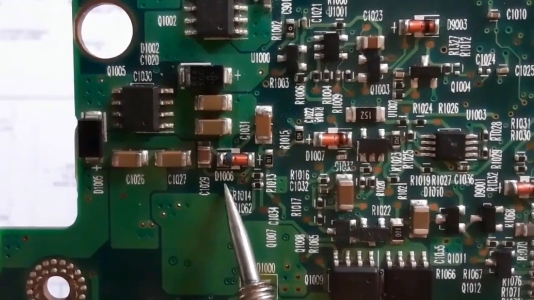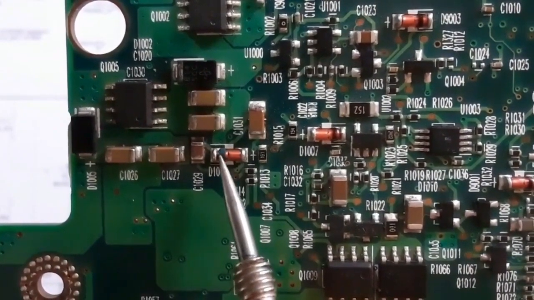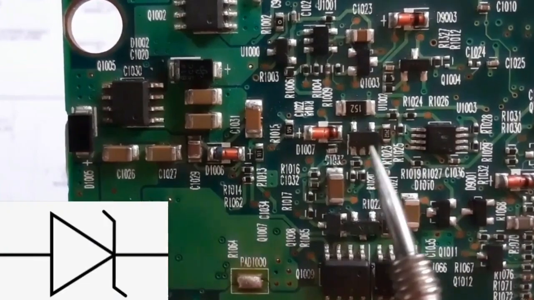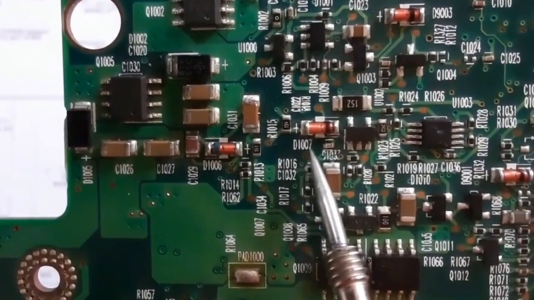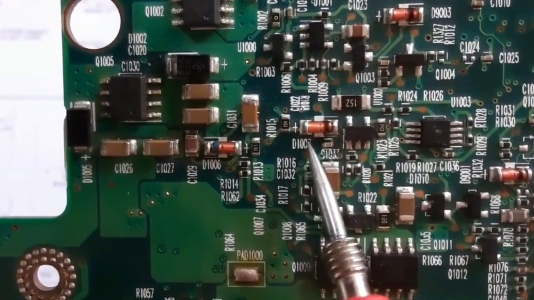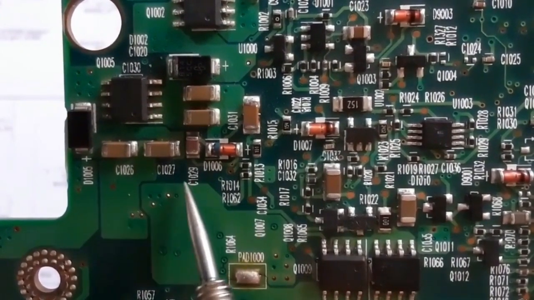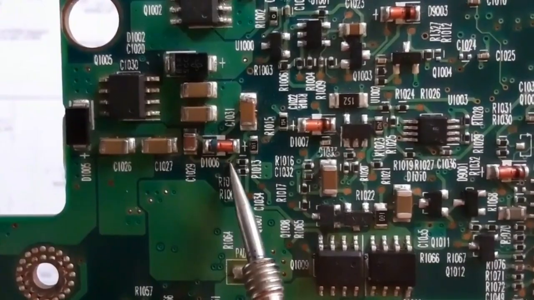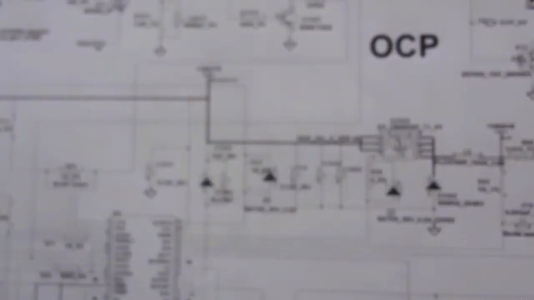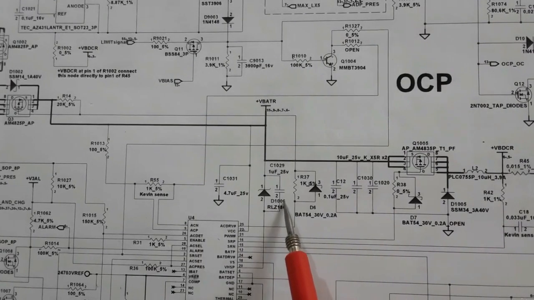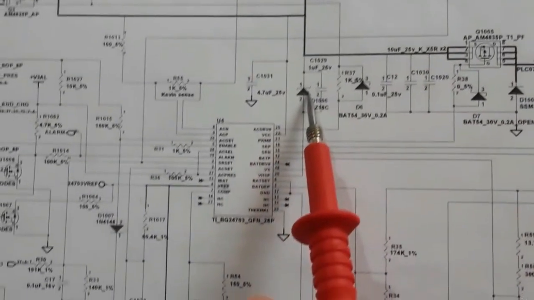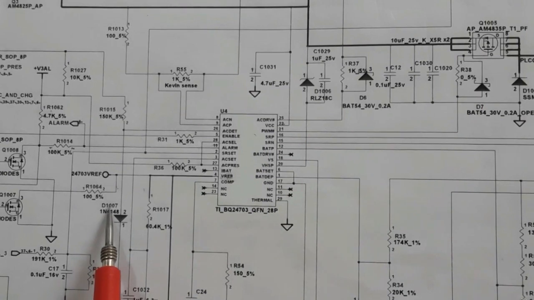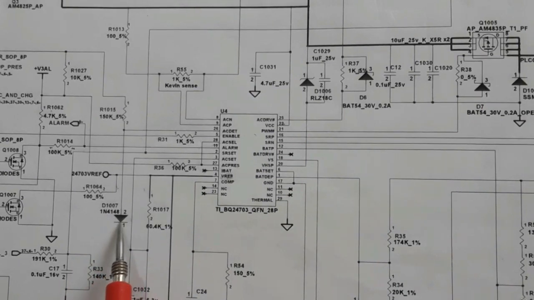As you can see, D1006 with the blue line. Normal diode is with the black line. D1007, a normal diode with a straight line, and D1006 with the blue line is the Zener diode. D1006 is the Zener diode, used to stabilize the current. And here we have D1007. This is a normal diode, but basically the same measurement.